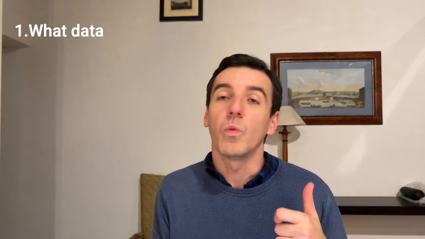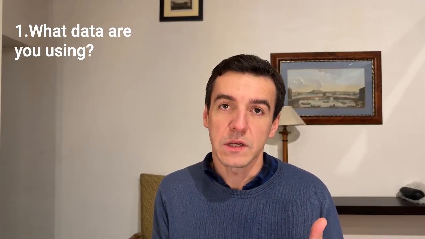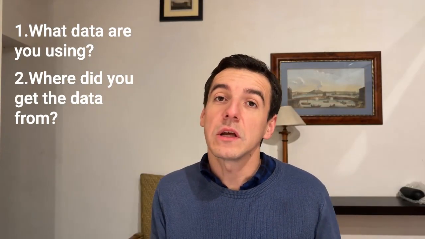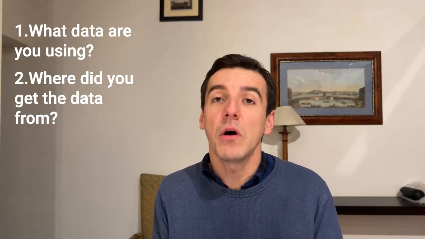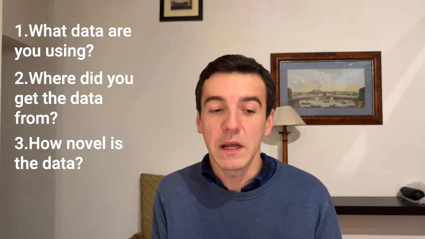But then within the methods section, you should have a subsection called the research design, which is a methodological framework that should emphasize the answer to these questions. So what data are you using? Where did you get the data from? How novel is this data? Is this data something that has been used by other papers? Is this data publicly available?